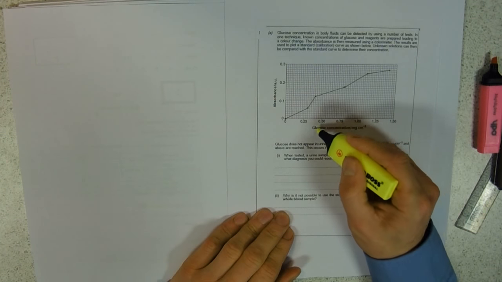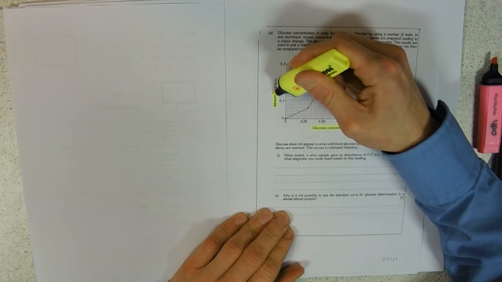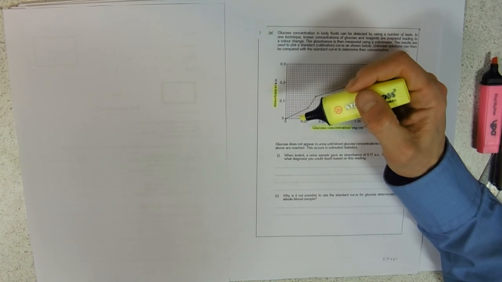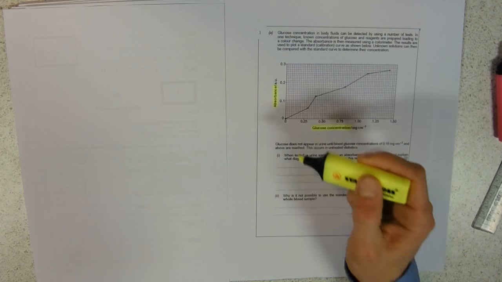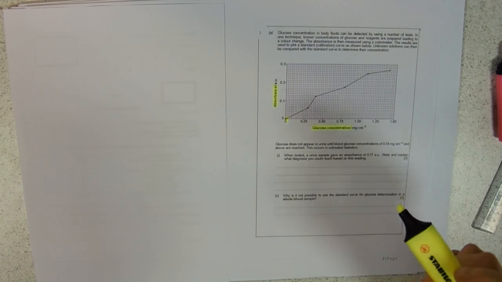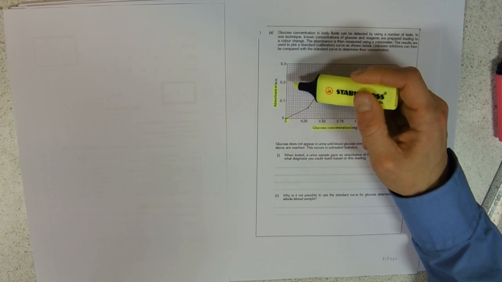Glucose concentration can be determined by using a number of tests, and this one is using a colorimeter. What have we got here? We've got glucose concentration, and up the side we've got absorbance. So that means how much light gets absorbed by the solution. And if you're not quite sure how to interpret graphs, it's always really helpful to go to 0 and go, if there's no glucose there, then we will get no light absorbed. All the light will go through.